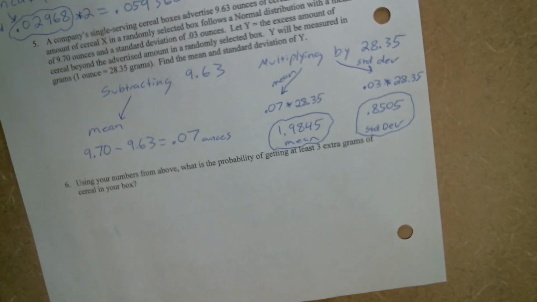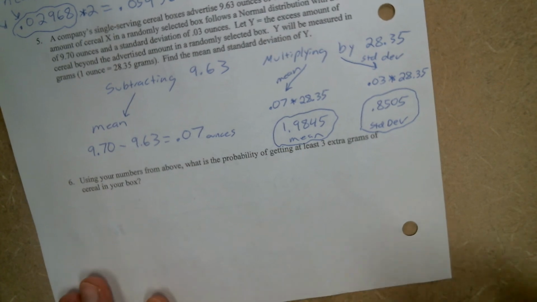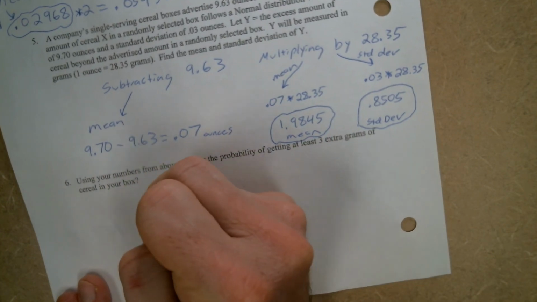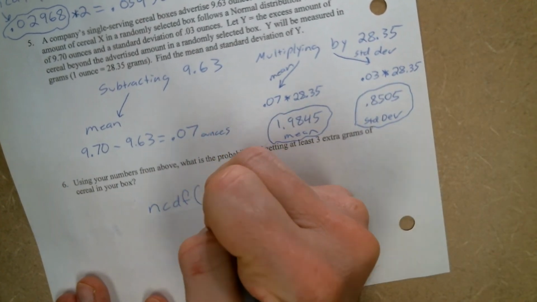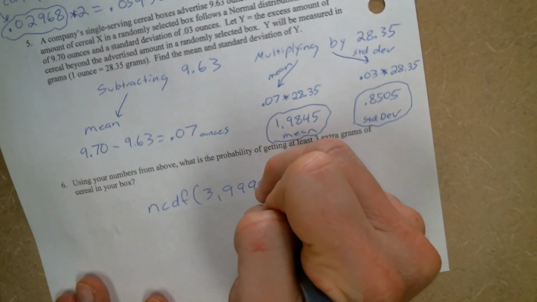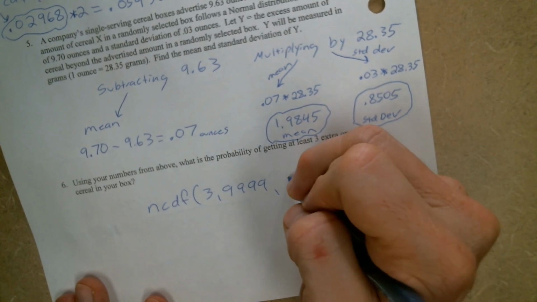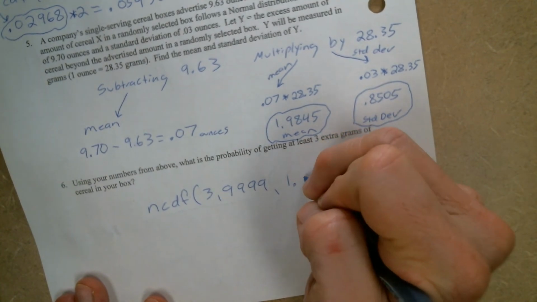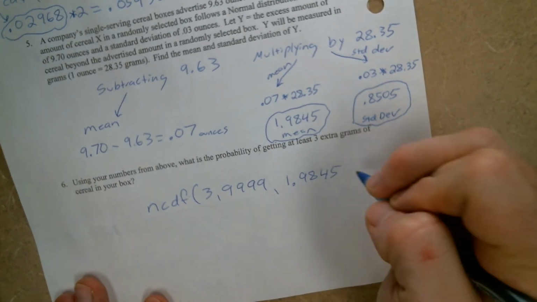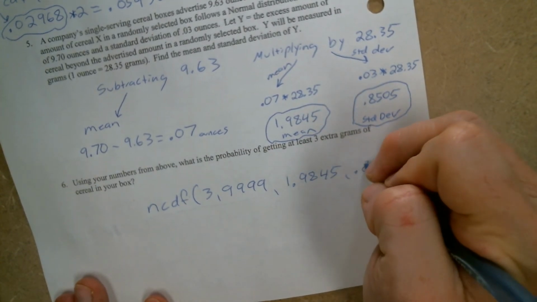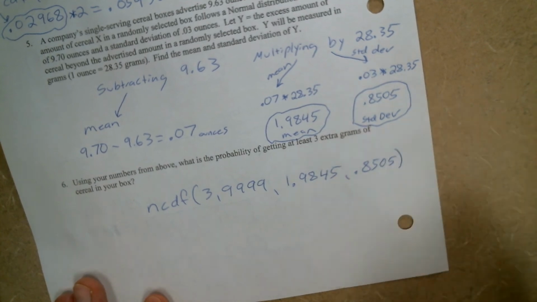Now, number 6, using your numbers from above, what is the probability of getting at least 3 extra grams of cereal in your box? So that's just saying, okay, now that we've got these two values, what's the probability of getting 3 or more when the mean amount that you're getting extra is 1.9845 grams and the standard deviation is 0.8505 grams.